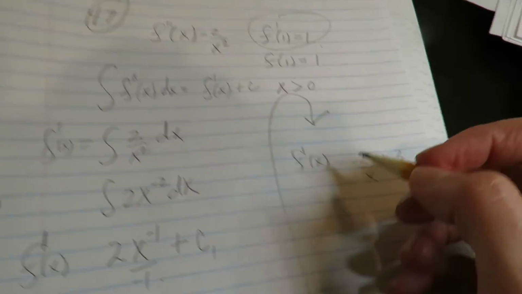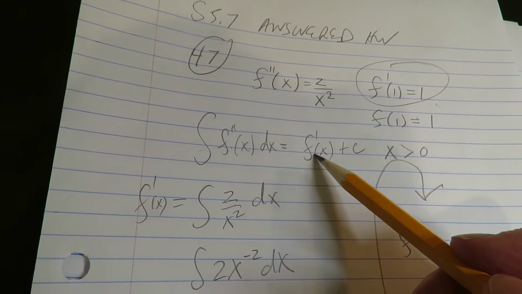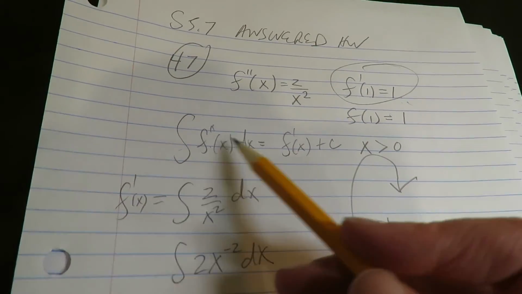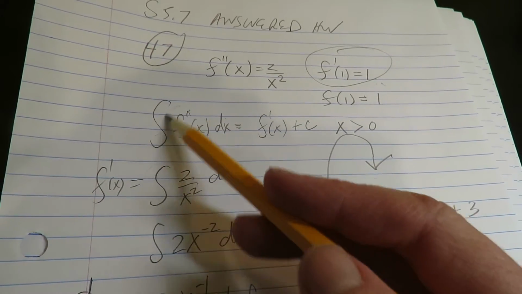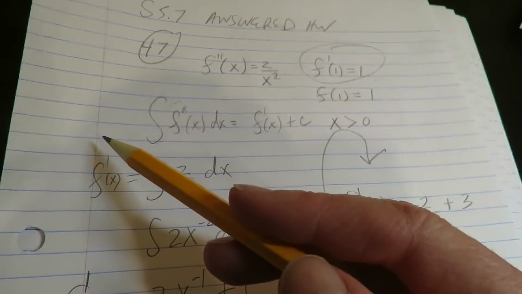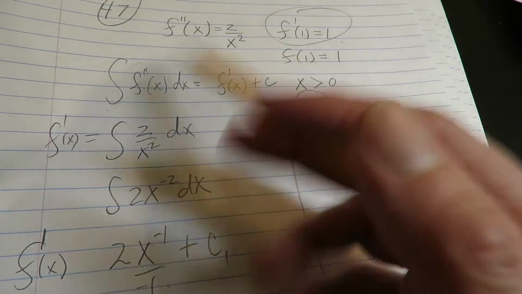Alright, now just like I explained over here, if you integrate the second derivative, it takes one of the derivatives off because you're going in the opposite direction. It counterbalances. Like if I took two $5 away, if I integrate, I'm going the opposite way. It means I would have given one $5 back, right? You're going the opposite.